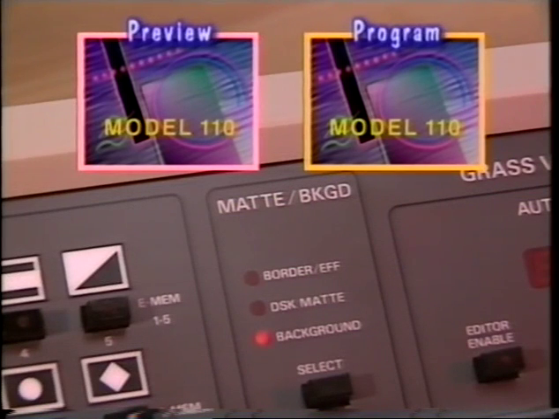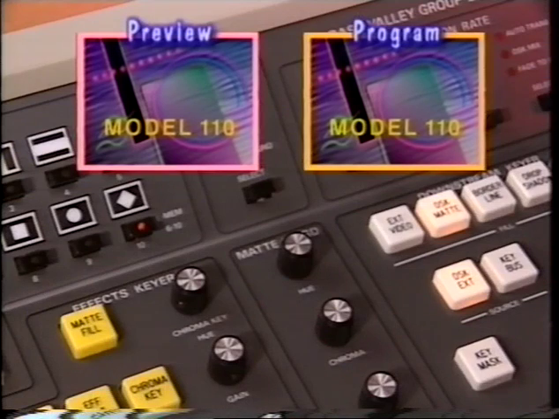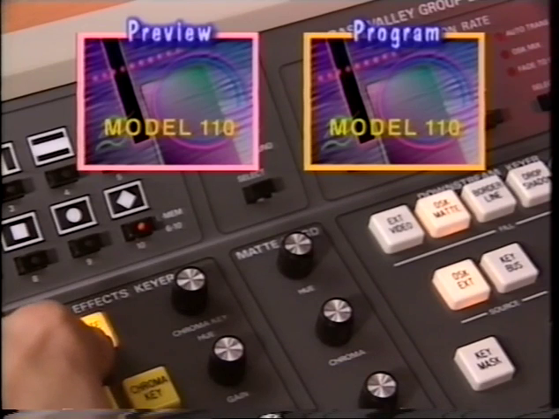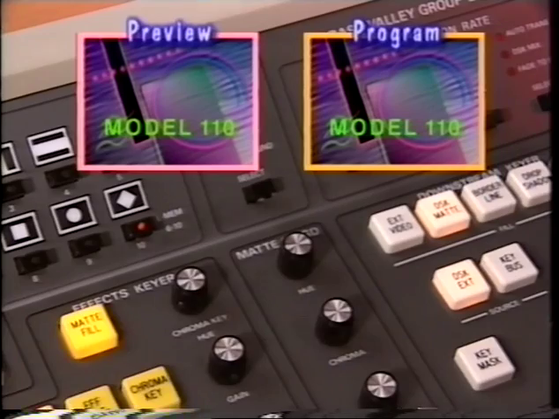These controls are automatically delegated to the DSK mat generator when the DSK mat push button on the downstream keyer is pressed. If you want to match the color of DSK mat to the color of effects mat or color background matte, copy by holding down the matte fill push button on the effects keyer or the color background push button on one of the crosspoint buses. Then press the DSK mat push button on the downstream keyer.